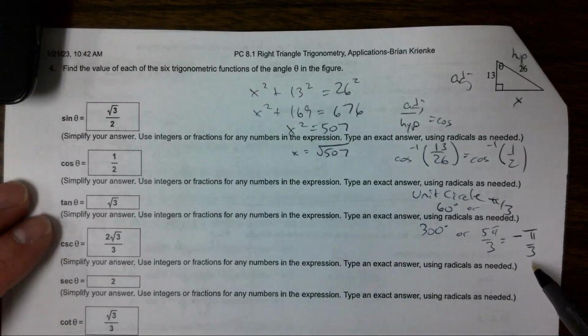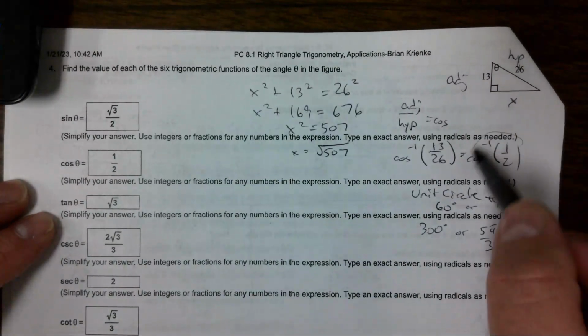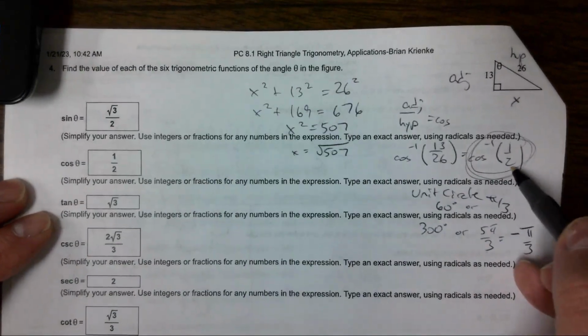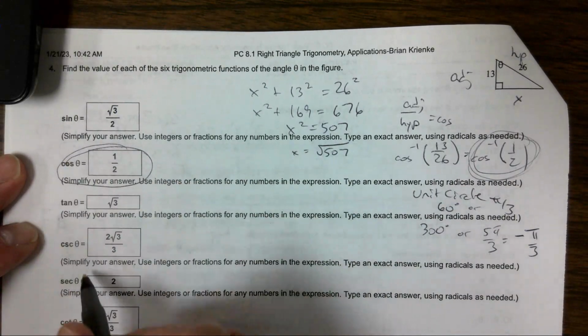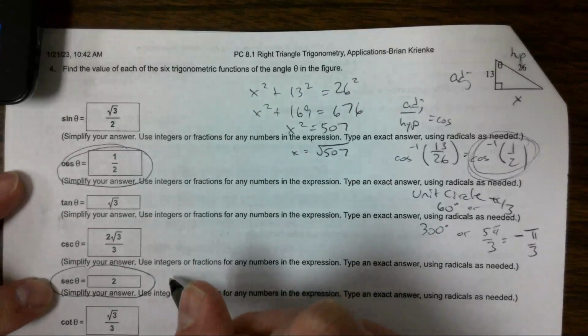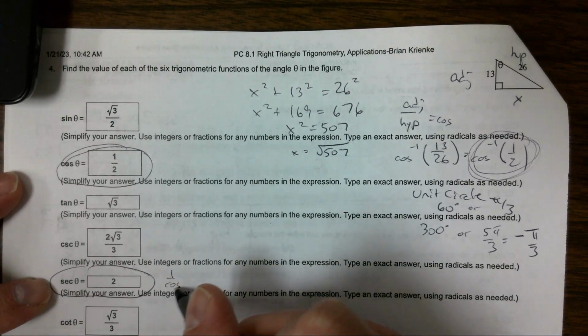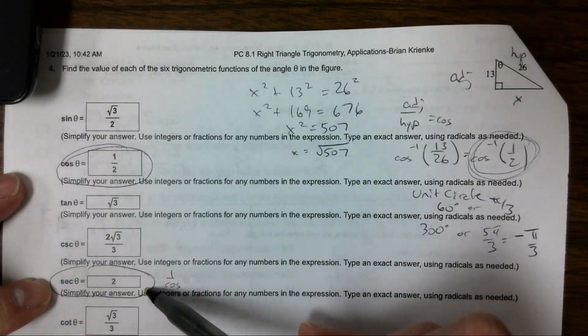Now, all that to say, if we have inverse cosine of 1/2, then that is equivalent to this. And this is the one with flipping cosine. So those should be your first answers.